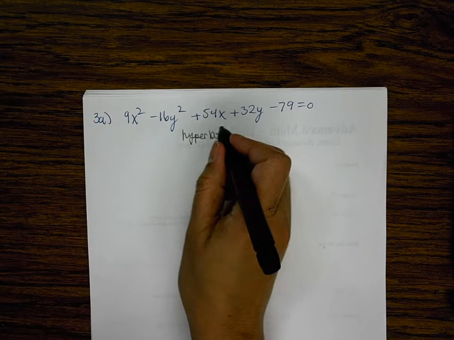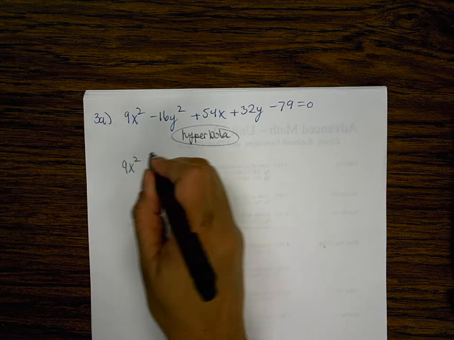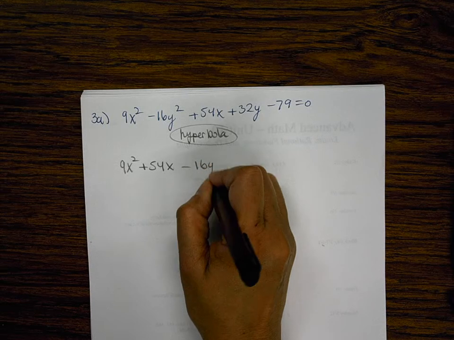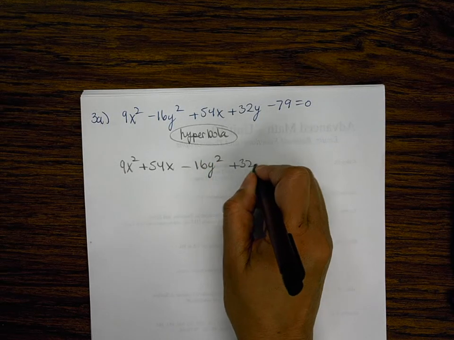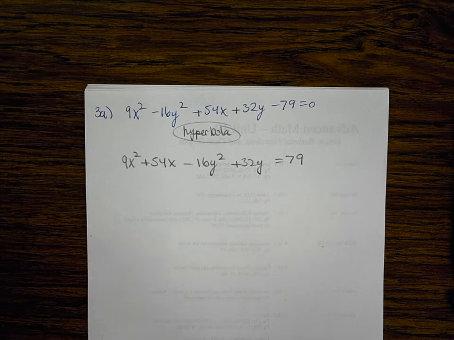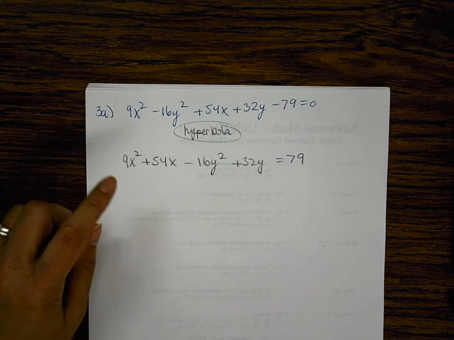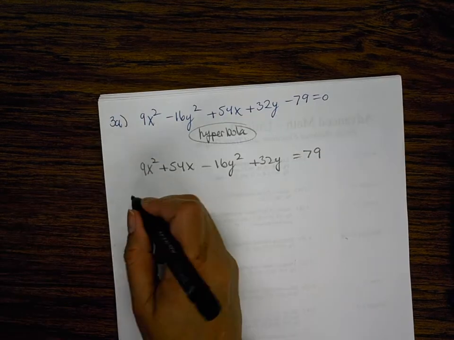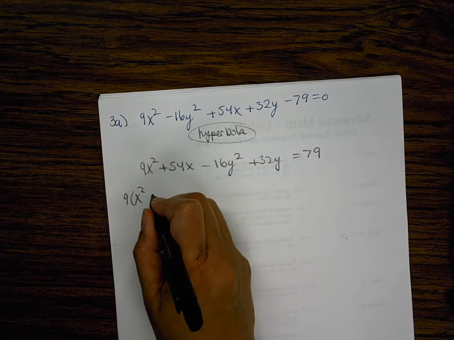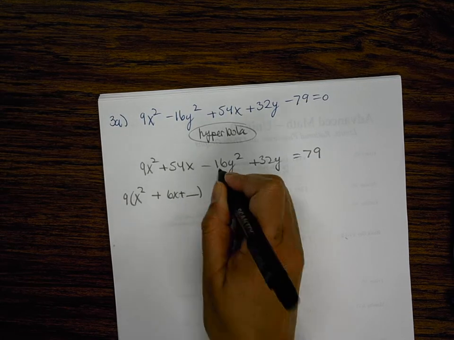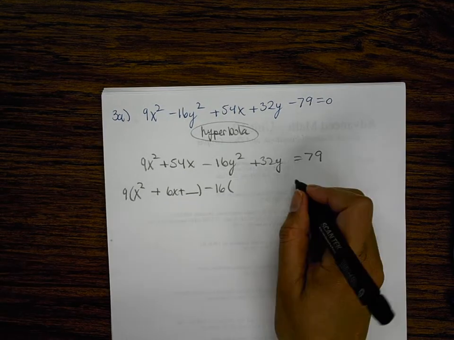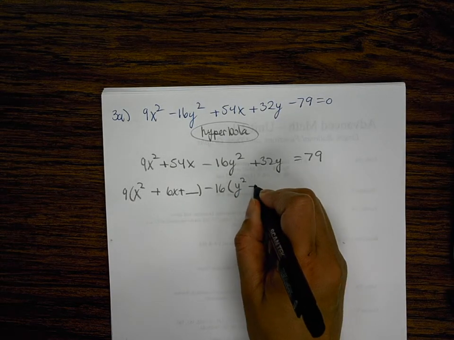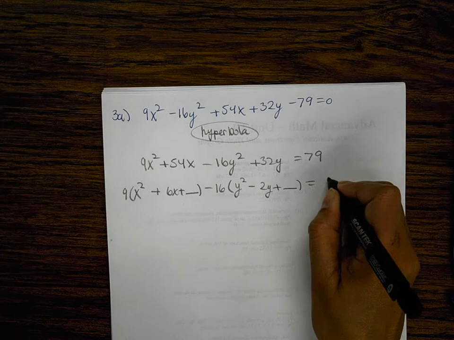All right, so I'm going to rearrange: 9x squared plus 54x minus 16y squared plus 32y equals 79. And how do you know whether the x squared comes first or the y squared comes first? Whatever's positive, whatever's negative. Whatever's negative comes second, whatever's positive comes first. Okay, factor out the 9, x squared plus 6x plus blank. Take out a negative 16. That's where a lot of kids oftentimes mess up. You're not taking out a positive, you're taking out a negative. So y squared minus 2y equals 79 plus blank plus blank.